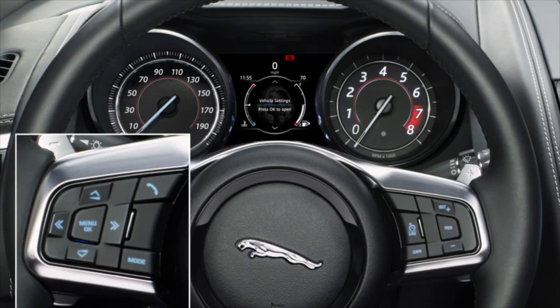To select the chosen feature, press the Menu button again. Scroll through these using the up and down arrows again and the Menu button to select. If you want to return to the previous menu, press the left arrow button.